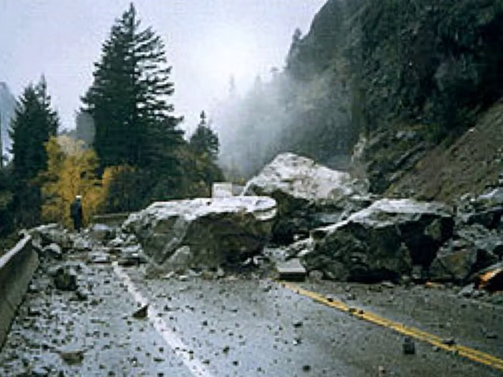When highways are created, rocks get pushed uphill. Gravity forces the rocks to come down. If enough rocks tumble down, a pile forms called a talus slip.